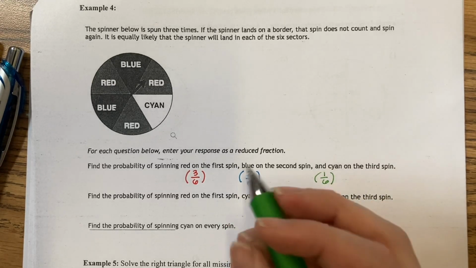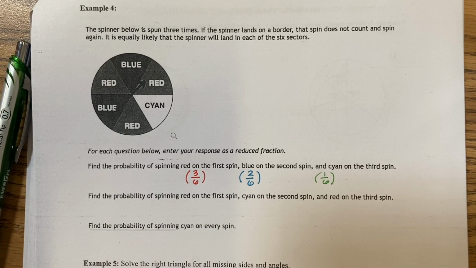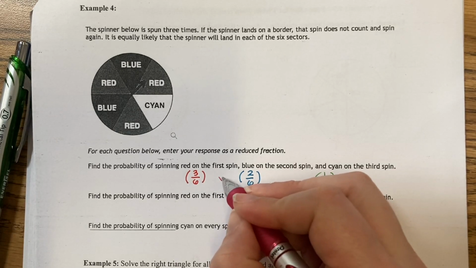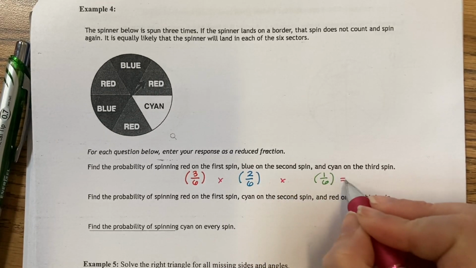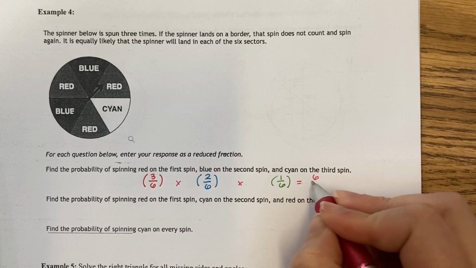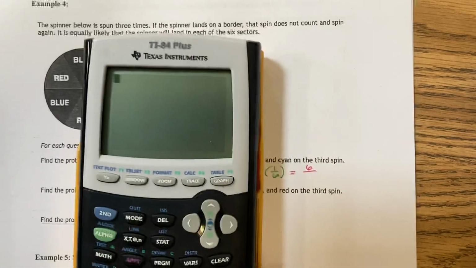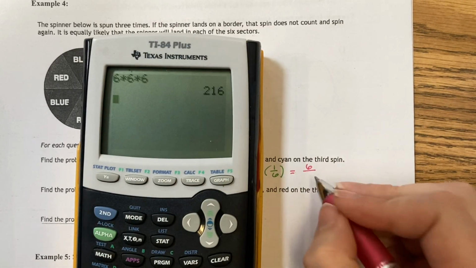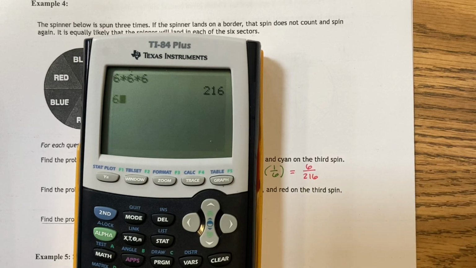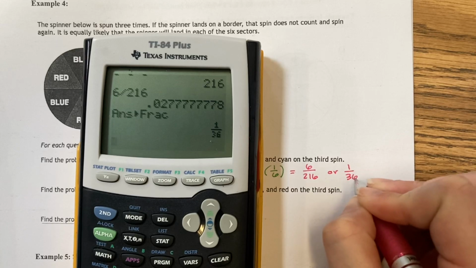And I'm going to multiply these probabilities together. So when I multiply them, they end up equaling 3 times 2 times 1, it makes 6, over 6 times 6 times 6. And then if I reduce it, one over 36.